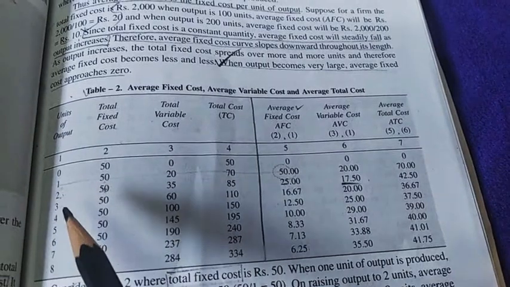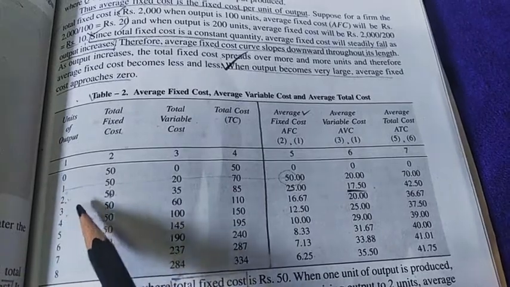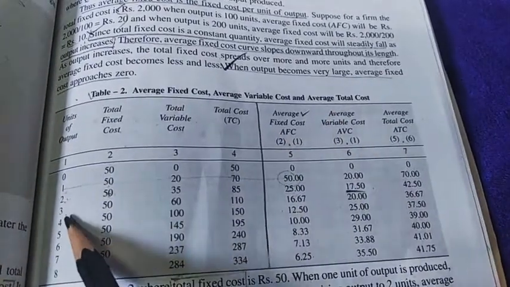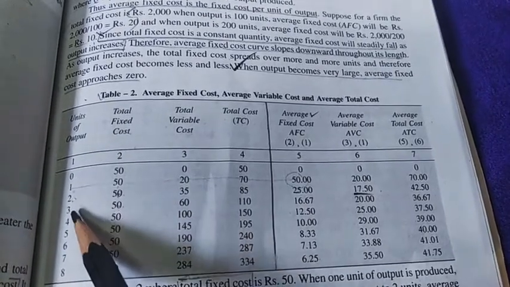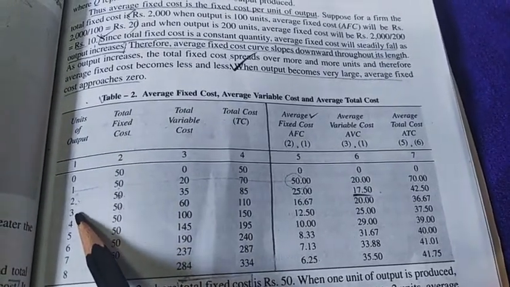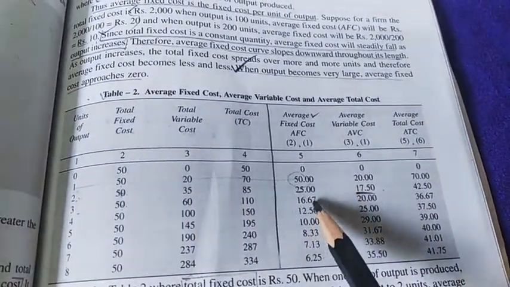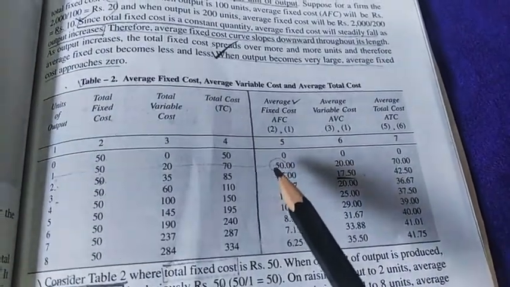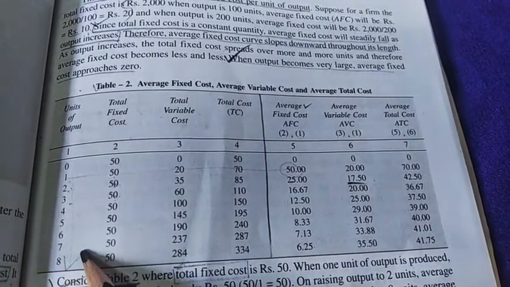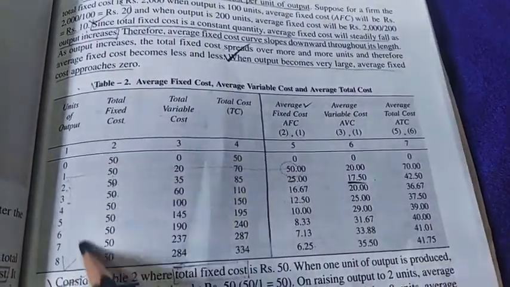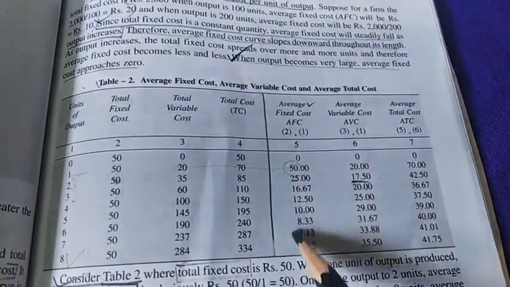And again, the unit of output has increased to 3 units. How do we get average fixed cost? We divide the total fixed cost, which is 50 and constant, by the number of units, that is 3. So 50 divided by 3 is 16.67. You will observe that as the level of output increases, till 8 units, total fixed cost being constant, the average fixed cost keeps on declining.